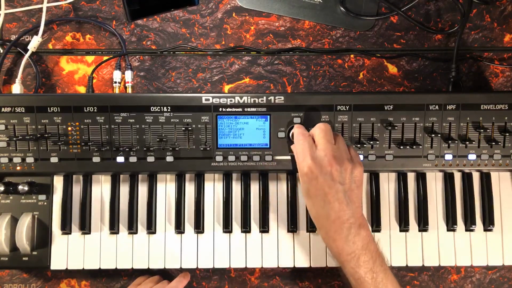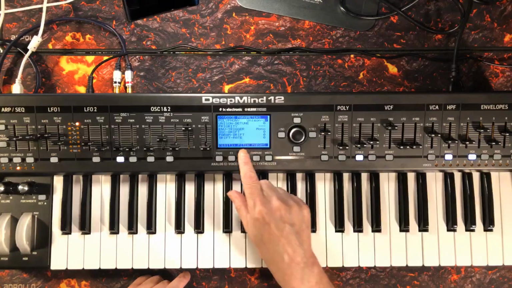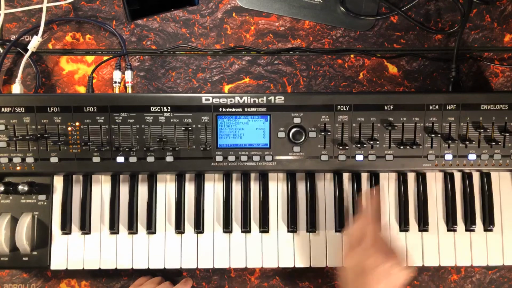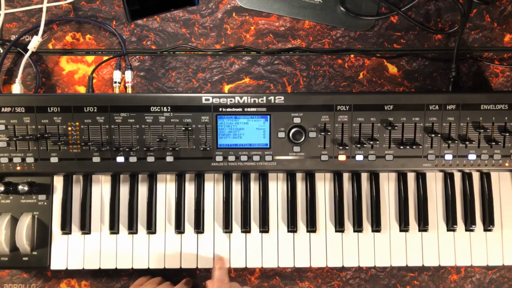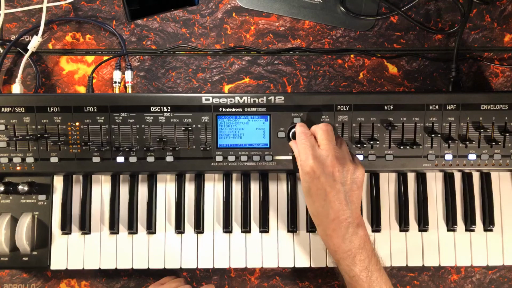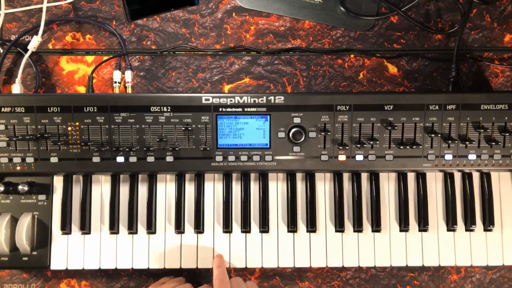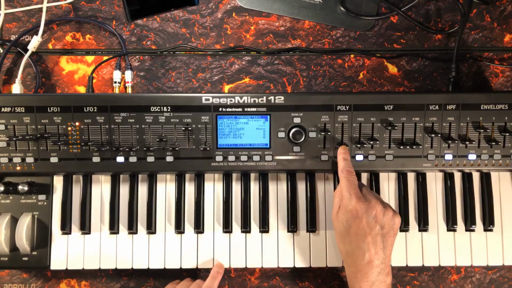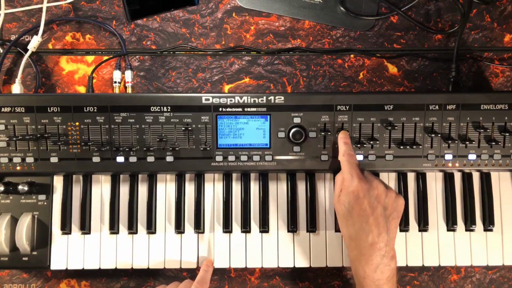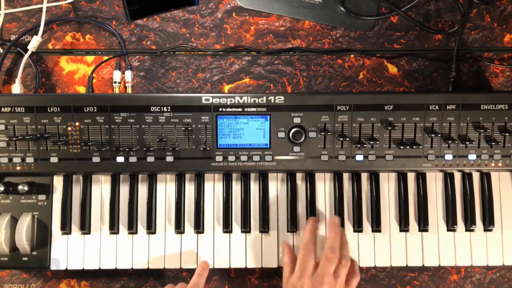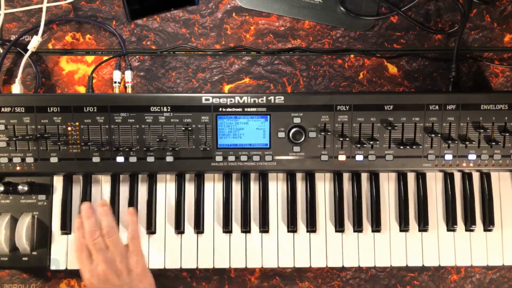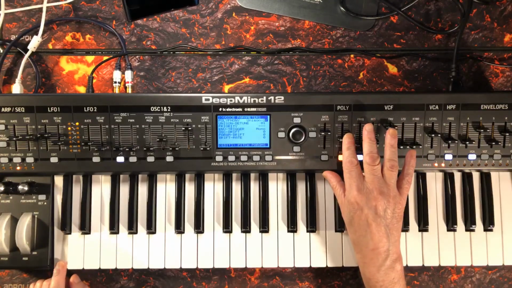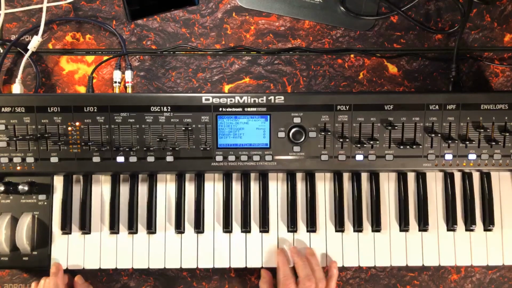But we're on poly, so if I move over now we're on Unison 2, which means I'm down to 6 note polyphony, and each time I play a note it will play 2 oscillators. But you see how much chunkier it is if I take that down just to poly. And now we can use the Unison detune to detune those 2. And it's super meaty.